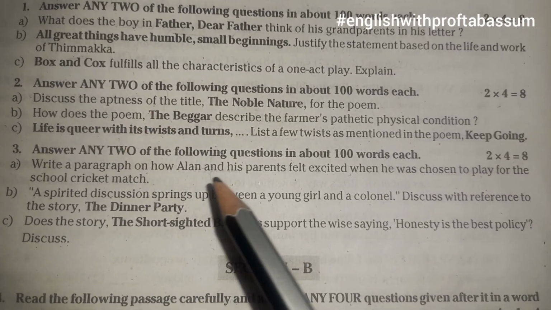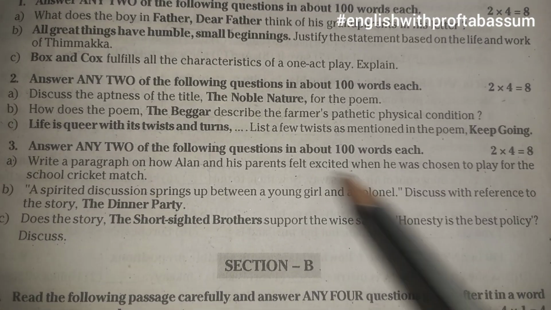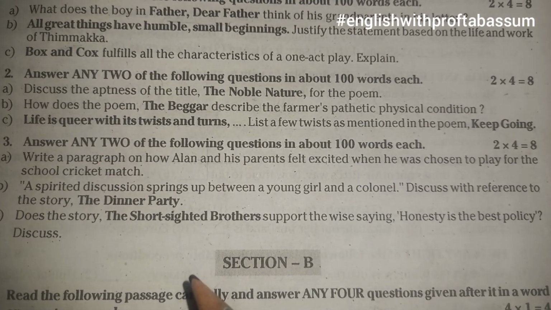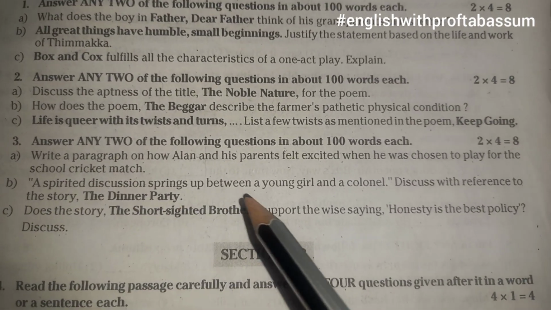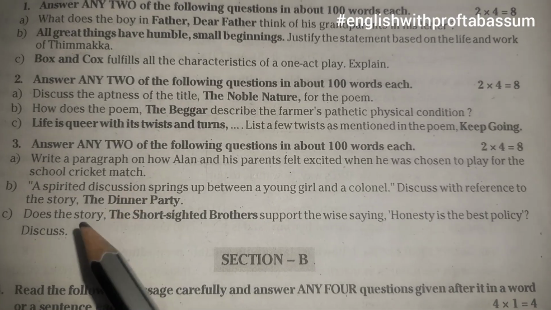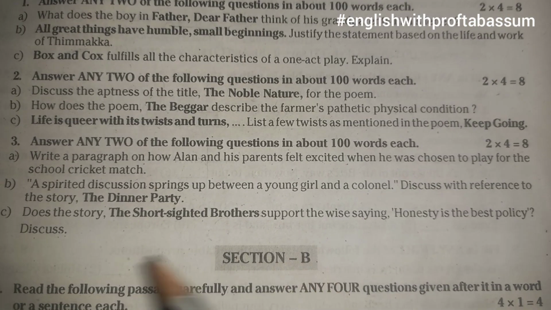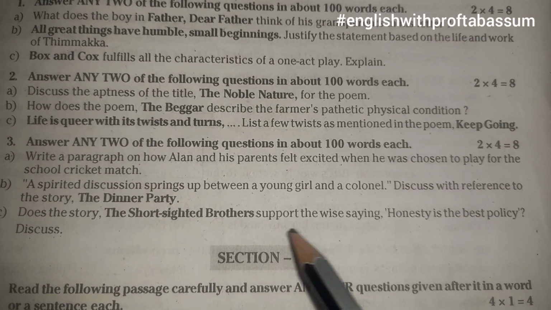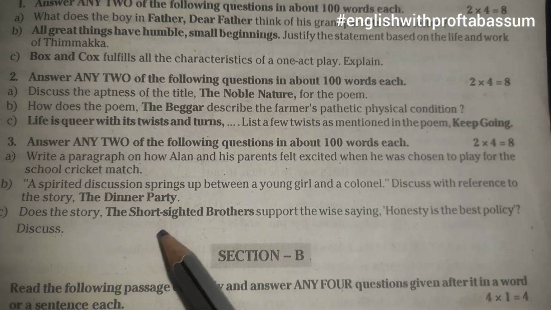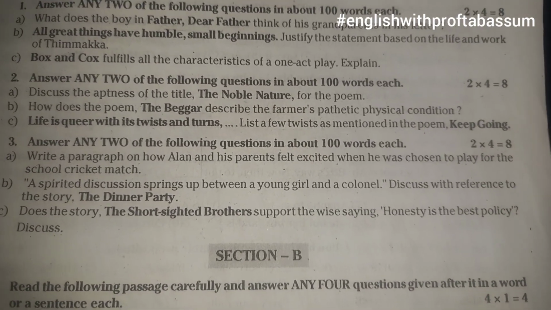Write a paragraph on how Alan and his parents felt excited when he was chosen to play for the school cricket match. So this is taken from the short story Playing the Game. A spirited discussion springs up between a young girl and a colonel. Discuss with reference to the story The Dinner Party. So this is taken from the short story The Dinner Party. Does the story The Short-Sighted Brothers support the wise saying honesty is the best policy? Discuss. So this is taken from the short story The Short-Sighted Brothers.